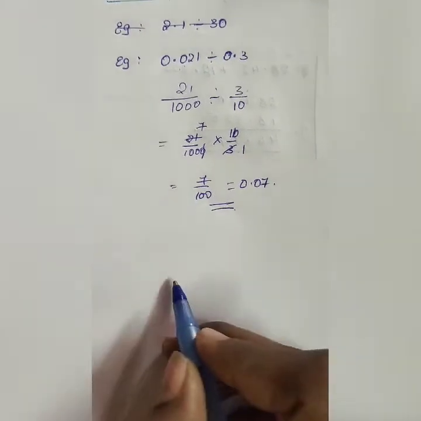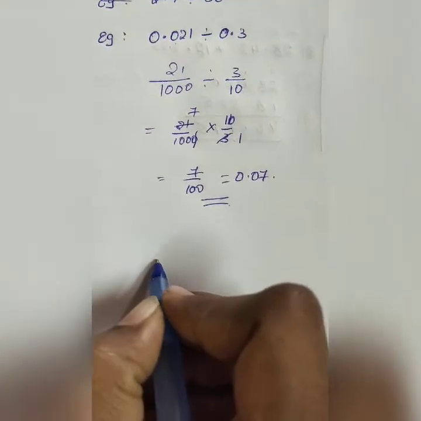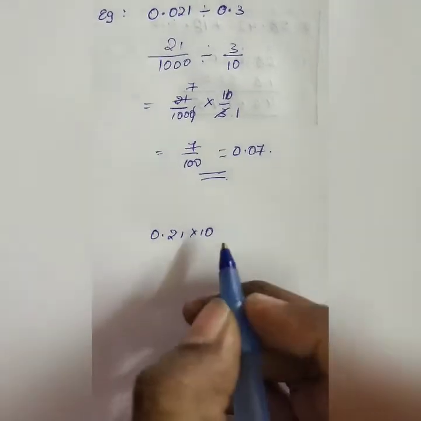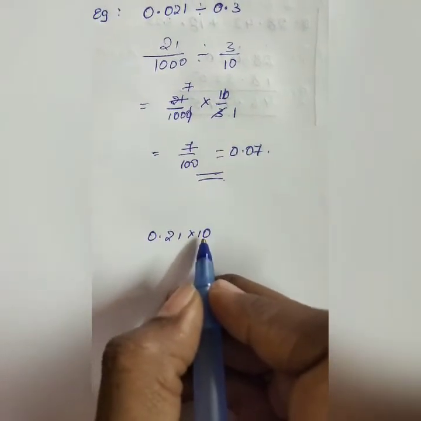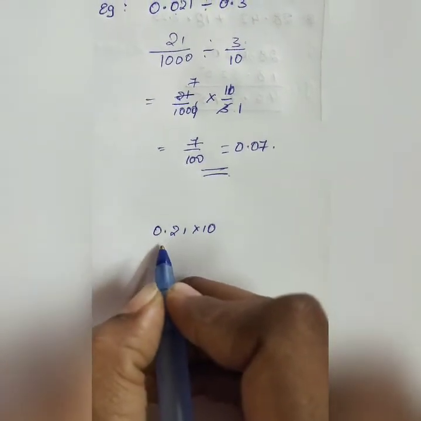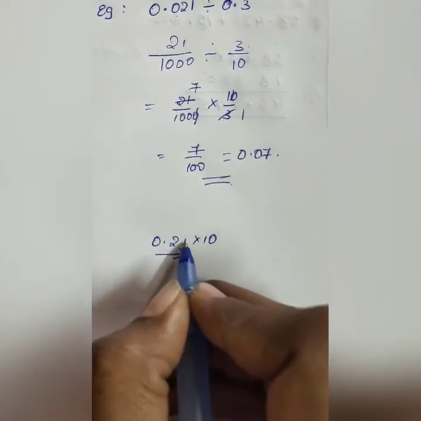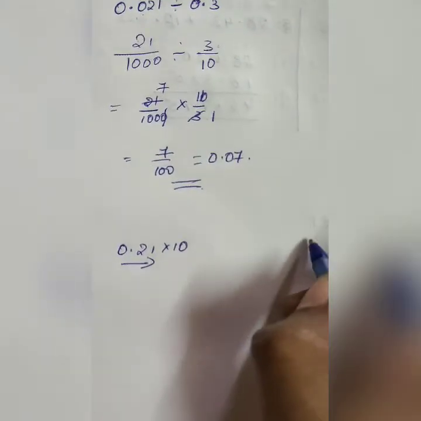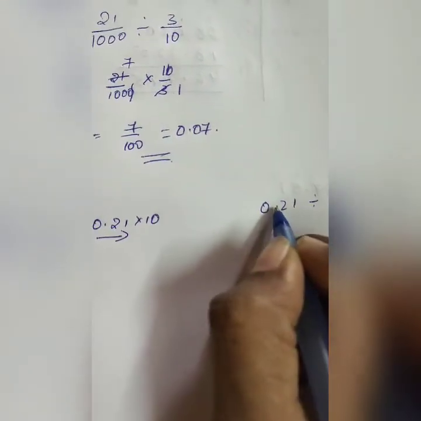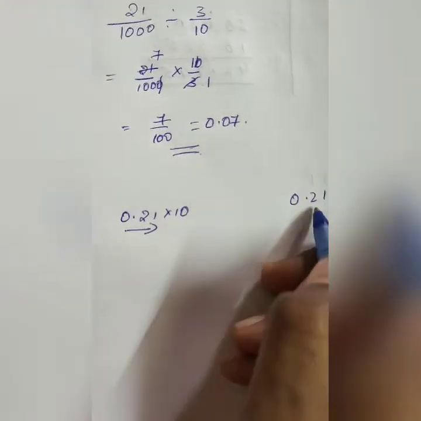Okay, let us see how to divide and how to multiply with tens. See, 0.21 into 10. Remember, in the multiplication with tens and hundreds, the decimal point will move from left to right. Okay, you have to move the decimal point from left to right. If you divide the number by 10, the decimal point moves from right to left.